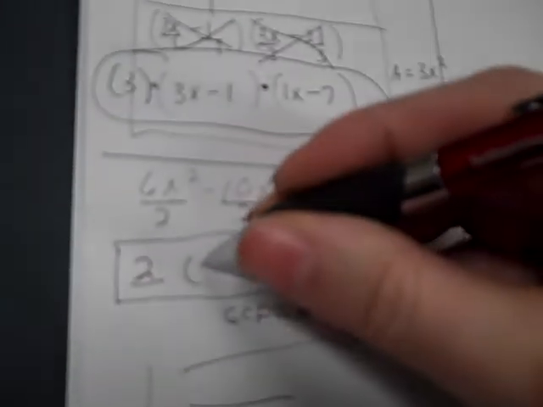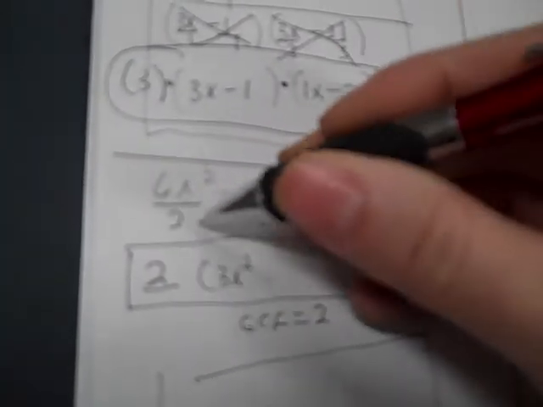Those have a GCF of 2, so since it's not a 1, I want to actually do this because then it changes. So I divide 6 by 2, that's 3. And the x to the second stays on the 3 because we're not dividing by x. When we're dividing by x, we have to subtract powers and cross out, but that's not happening here.